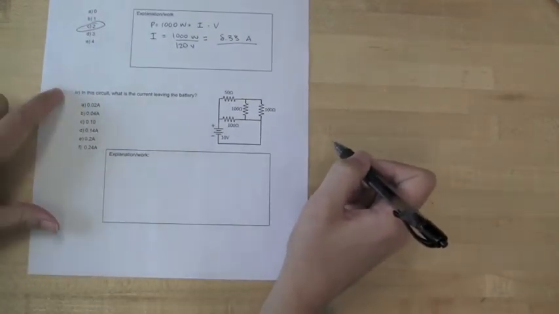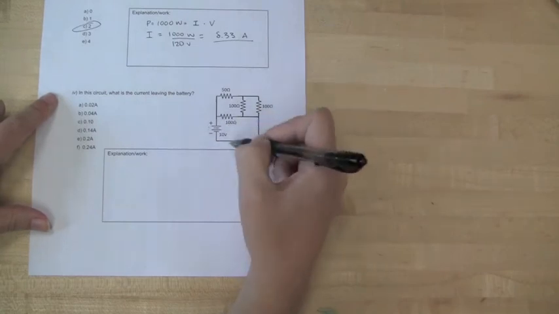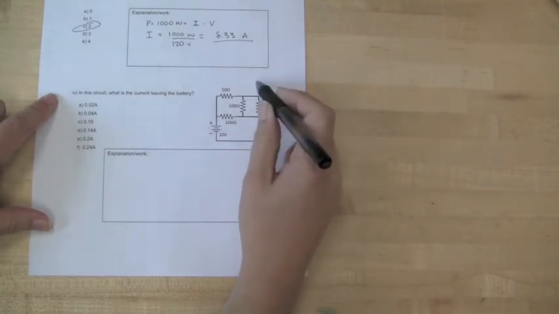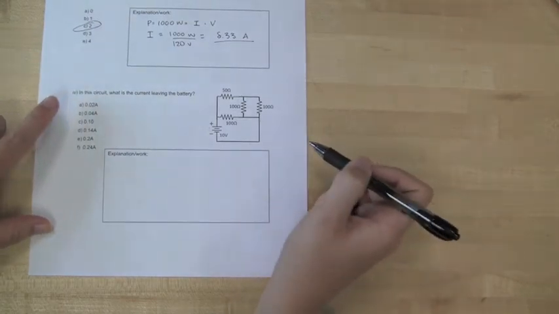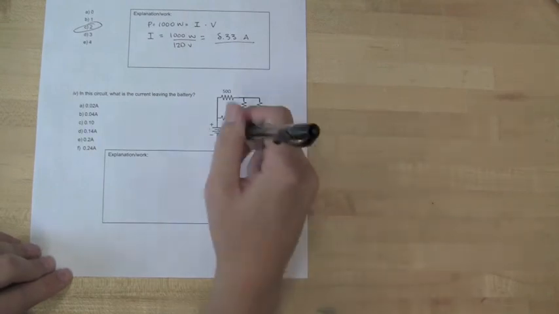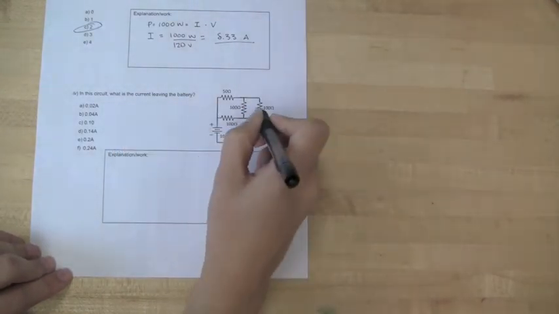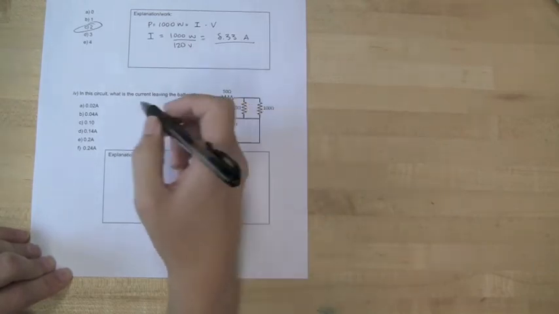For part 4 here, we want to find the current leaving the battery in this circuit. So what we need to do is take this circuit and turn it into a simpler circuit where we can just apply Ohm's law and find the current through the circuit. So we want to turn all of this stuff, these resistances, into an effective resistance.